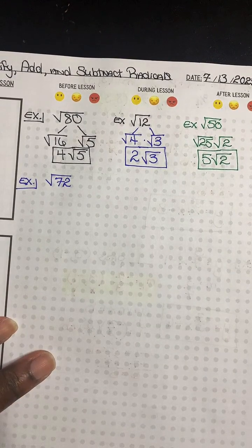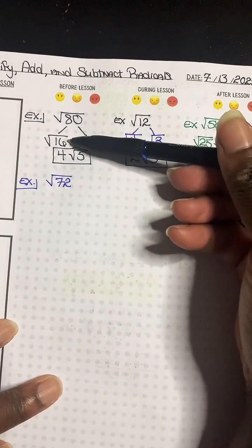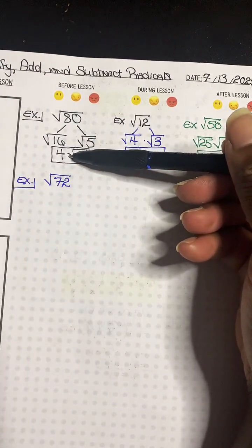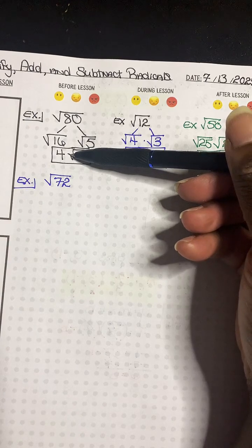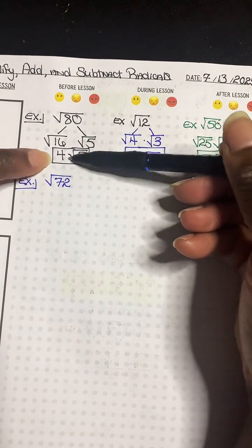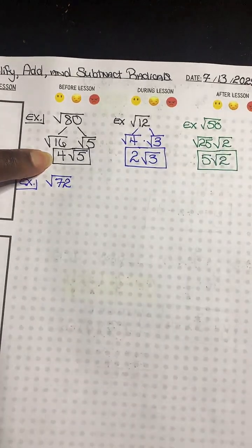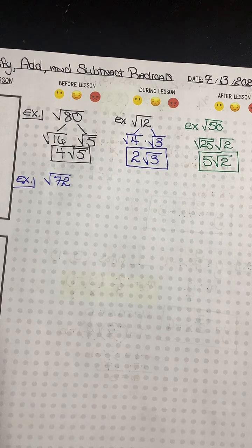Why didn't I break down the 4? Because the 4 was no longer underneath the square root. Square root of 16 is 4. That's it. It's no longer under the square root. The square root is dead. It is deceased. Rest in peace. It will not rise back again. It will stay buried to the end of time. So once it comes out of that square root, that's it. You don't break it down again.